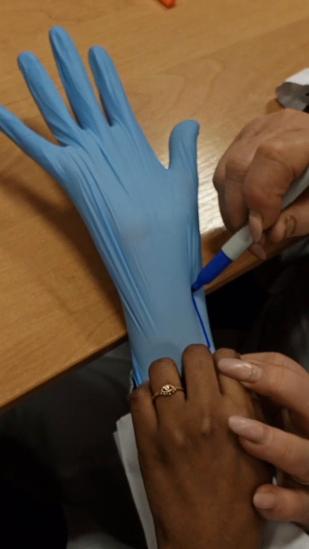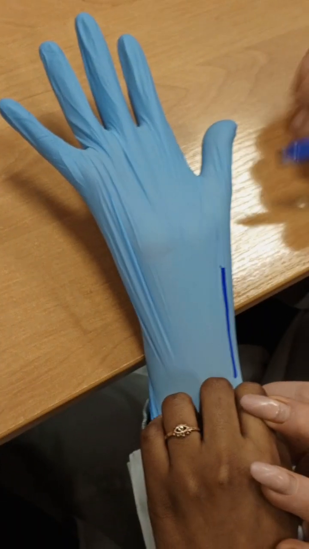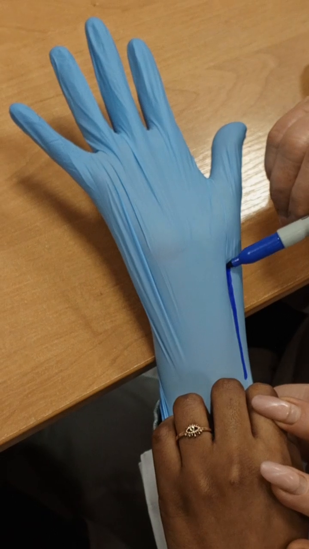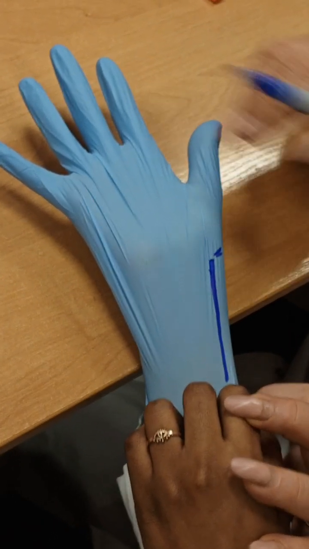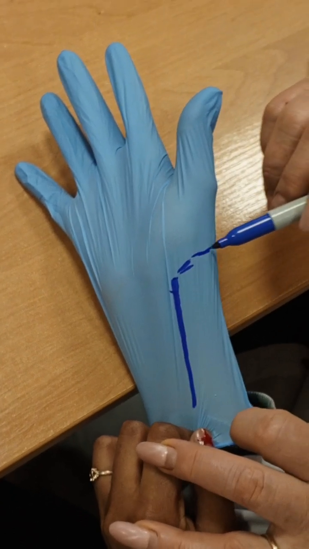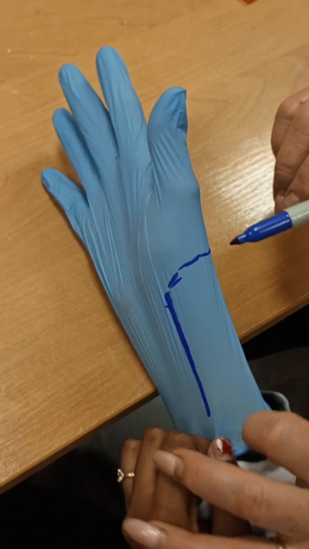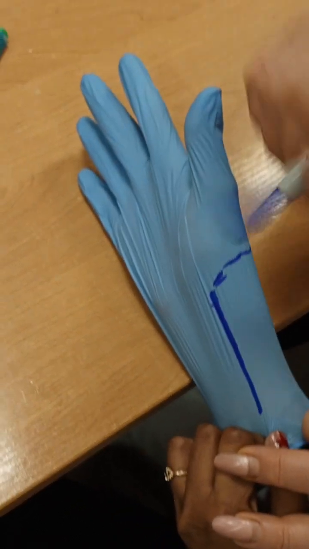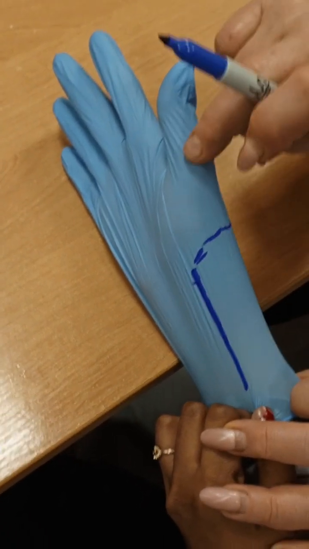The artery comes in front of the wrist by the radial groove. And here it lies deeper than the abductor pollicis longus and extensor pollicis brevis, and the extensor pollicis longus.